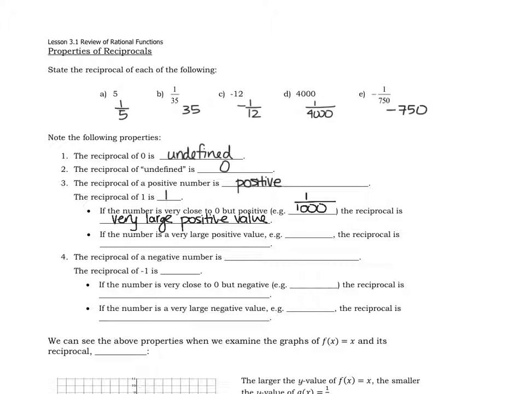Okay. And then the other way around, if the number is a very large positive value, like let's say 10,000, it's a pretty large positive value, then the reciprocal is going to end up being a very small positive number, but still close to, still positive, but closer to 0. And then basically the same results for the negative values. So the reciprocal of a negative number will still be negative. The reciprocal of -1 is itself -1.